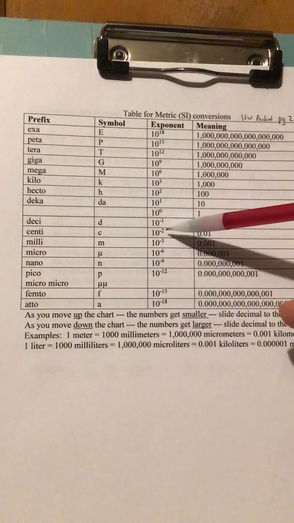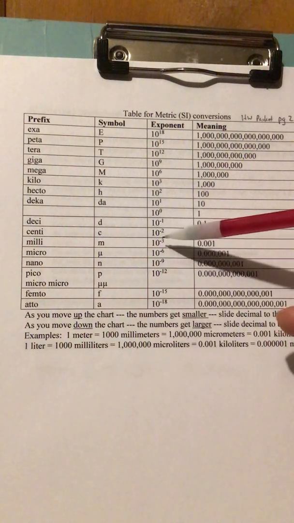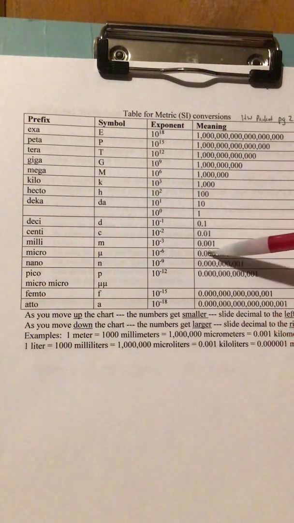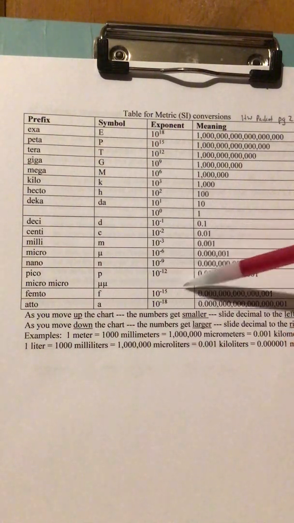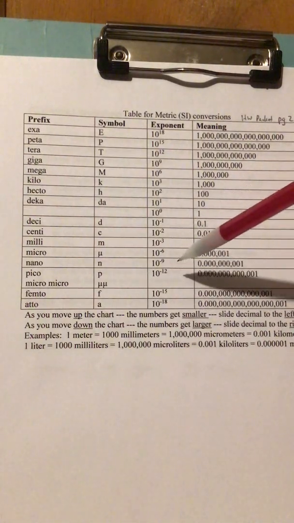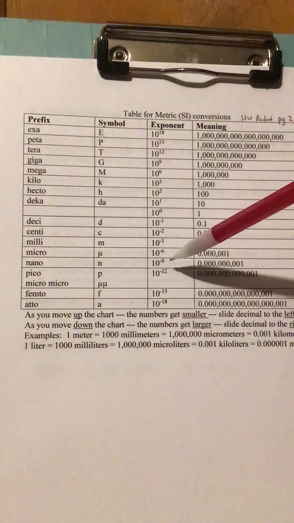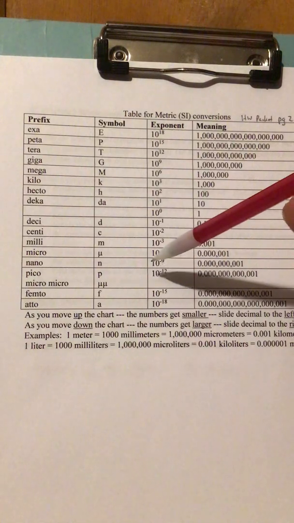Break it up into 100 parts, it would be centimeter. Break it up into 1,000 parts, there's 1,000 millimeters in a meter. Break that millimeter up to 1,000 parts, or you have 1/1,000,000th of a meter, that's a micrometer. A nanometer is 1/1,000,000,000th of a meter, and so on down the line. In the chemistry world we're looking at, the atoms are probably 1 times 10 to the negative 10th or 1 times 10 to the negative 11th meters. So we're talking about this really, really small realm.